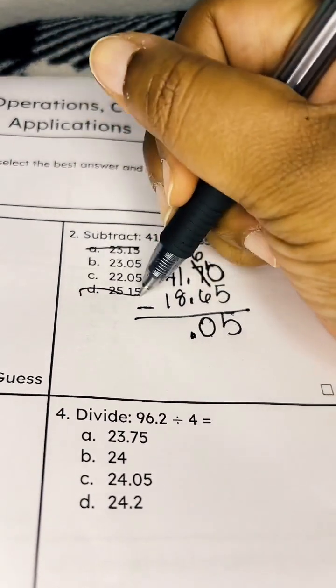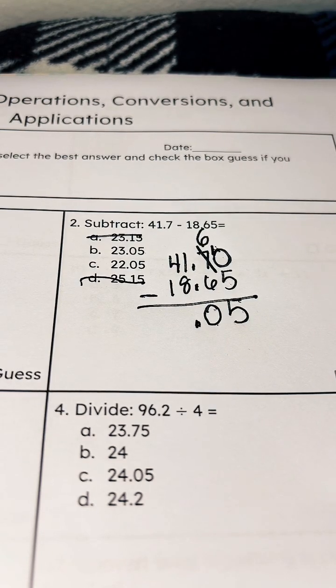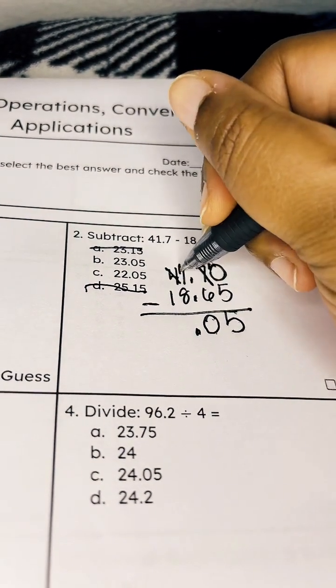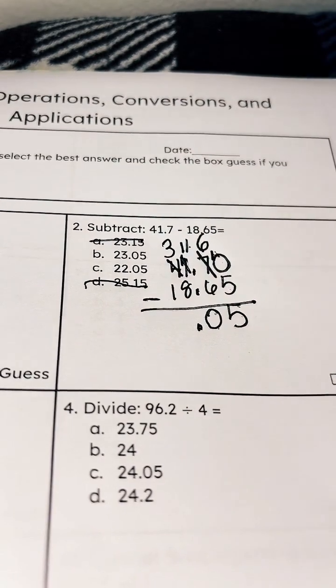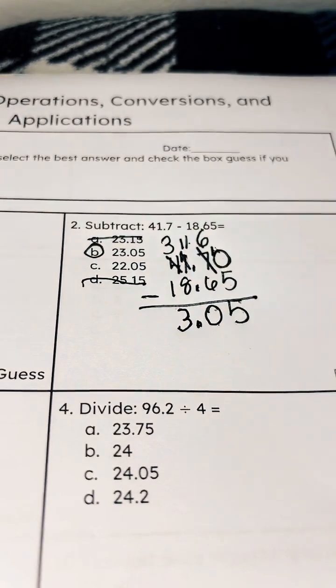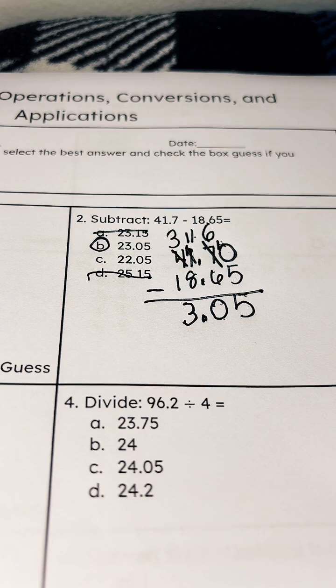So we know A and D are not even an option. Now we got a 50-50 chance. Can we take 1 away from 8? No. Good. So then again, we have to borrow. And we're going to make this 11. Just cross out, make it 11. Make this a 3. 11 minus 8 is 3. And so B, the answer is B. Yes, it is. Perfect. Good, you guys. Okay. Any questions?